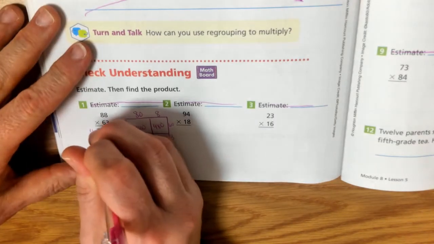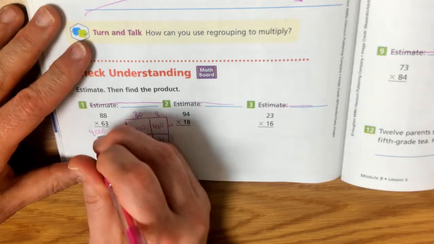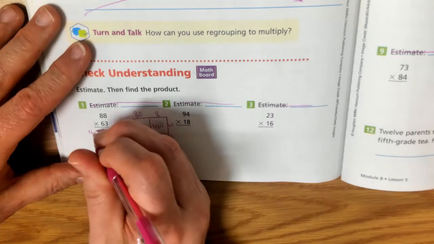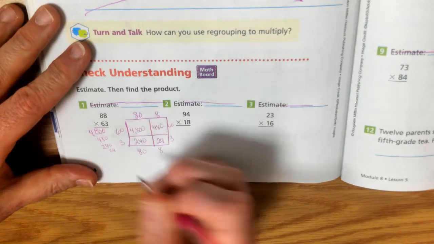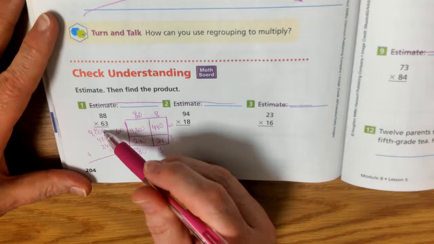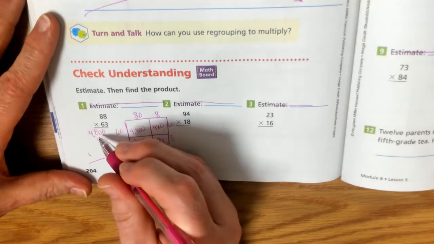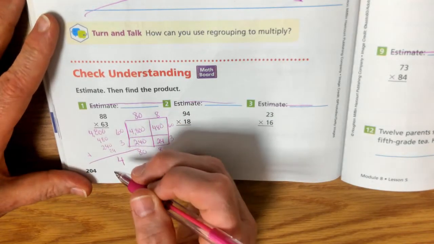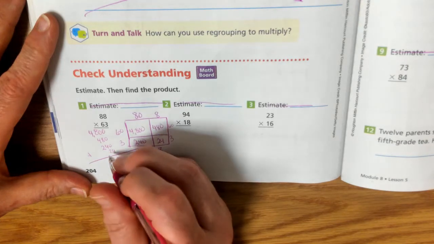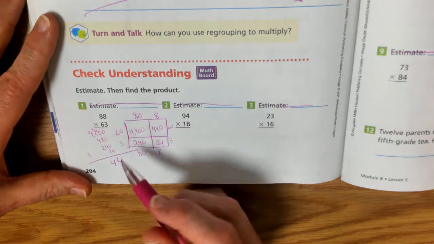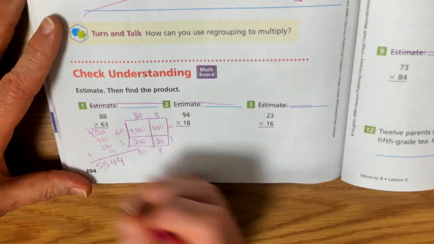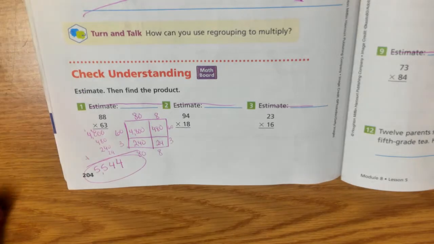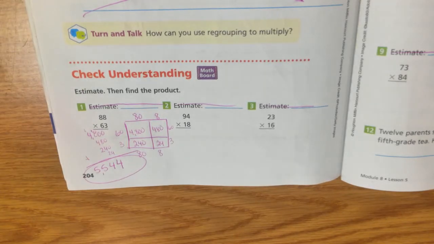So then I will line them all up. 4,800, 480, 240, and 24. Okay, 0, 0, 0, 4, 0, 8, 4, 2. So 8 plus 10, 14. 1, 8, 4, 2, 15. And 5. So our answer is 5,544. So that's our area model.